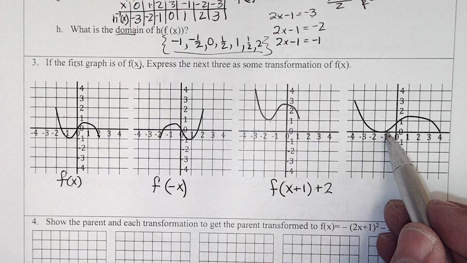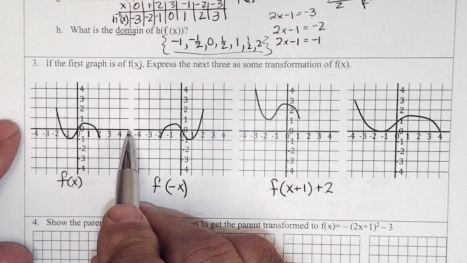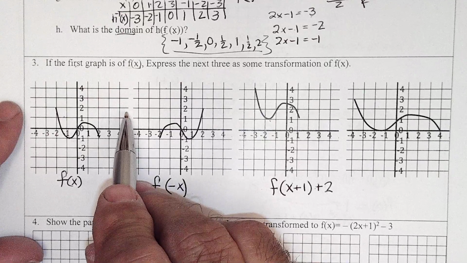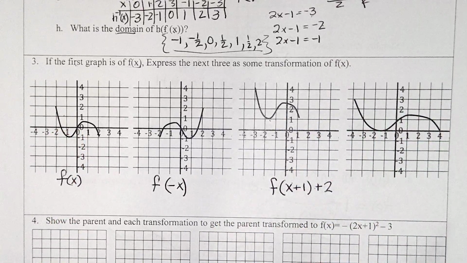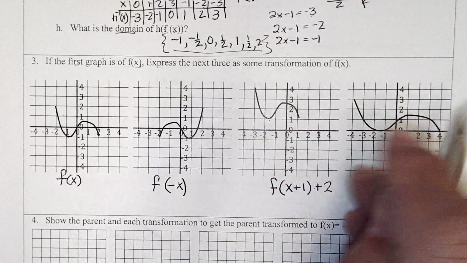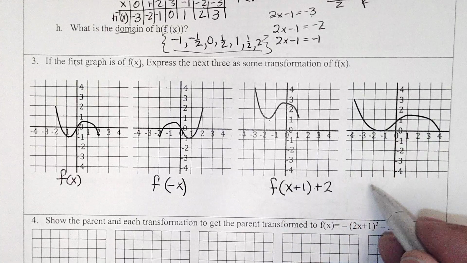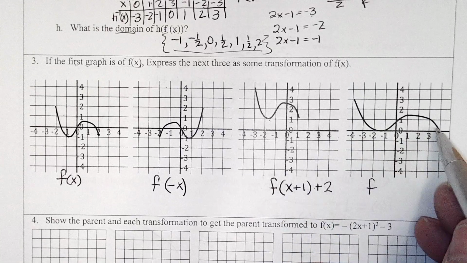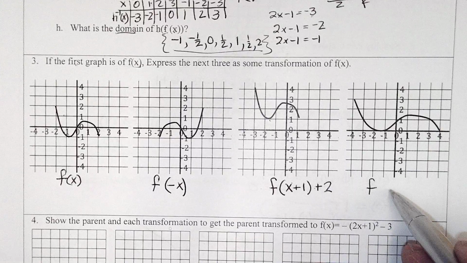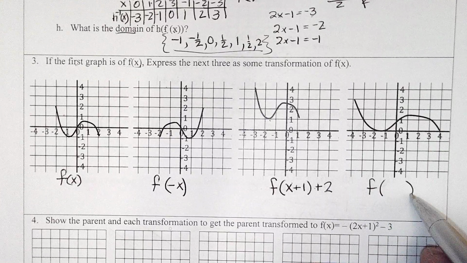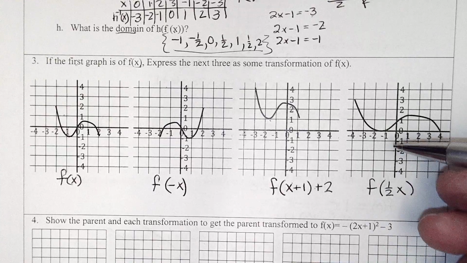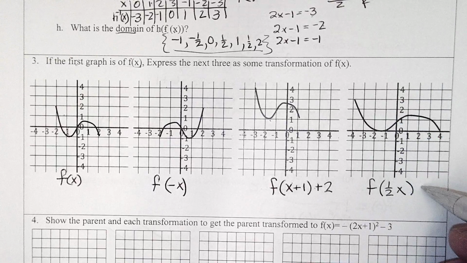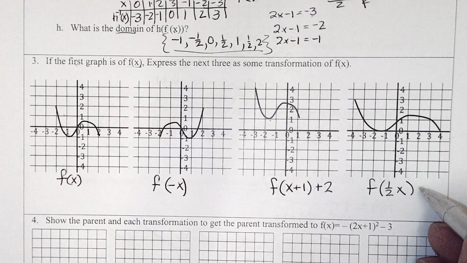Now this one is this thing stretched out and up 1. It still kind of crosses on the center, so it's not moved sideways, but it's stretched out and moved up 1. So the stretch out is horizontal, so it's a number inside. So it's twice as wide, so you'd think it would be 2 times x, but everything inside works opposite, so it's 1/2 x. And then to move it up, that's vertical, so it's on the outside, and we want to go up 1 unit, so we go +1.